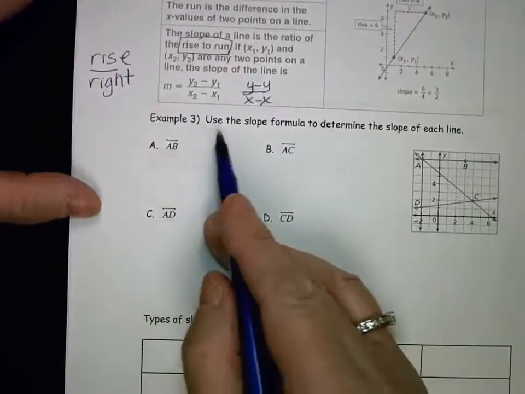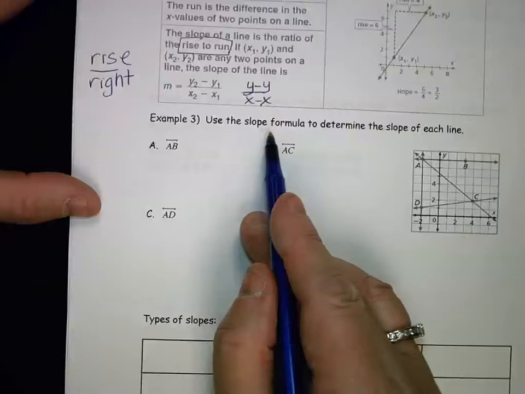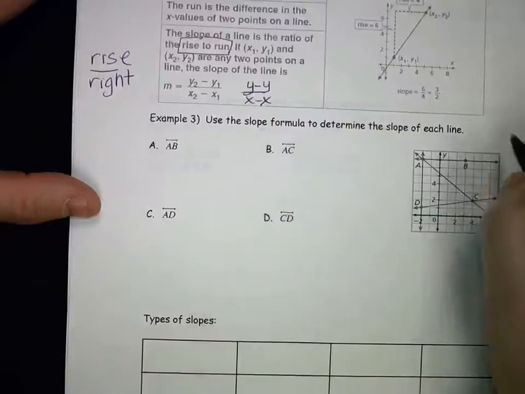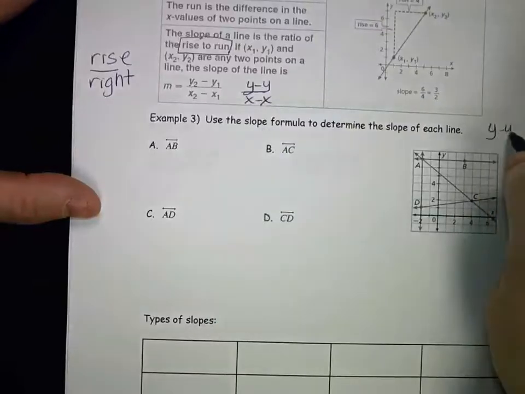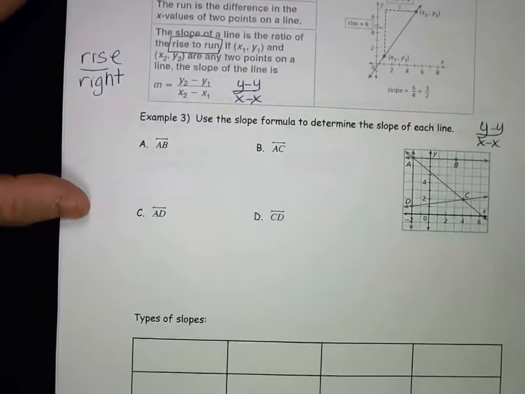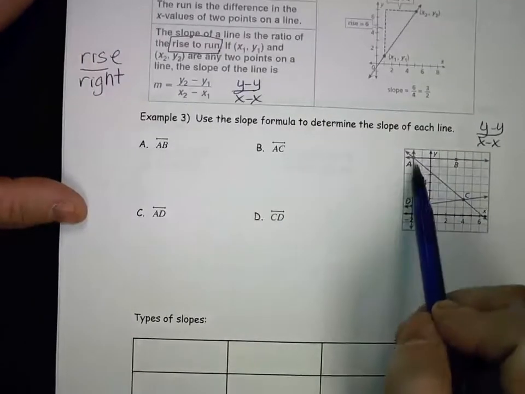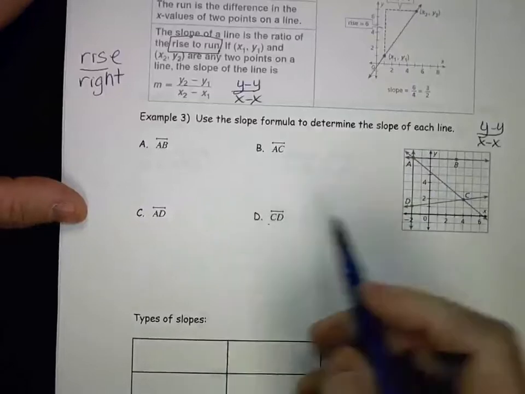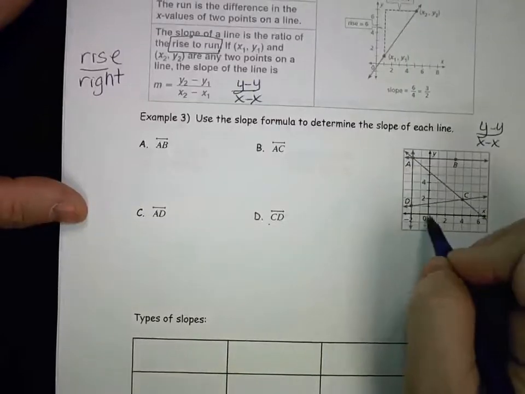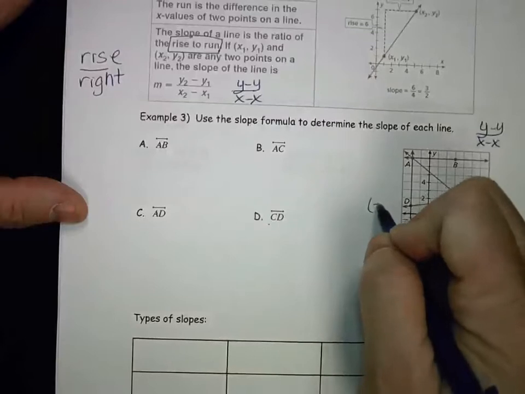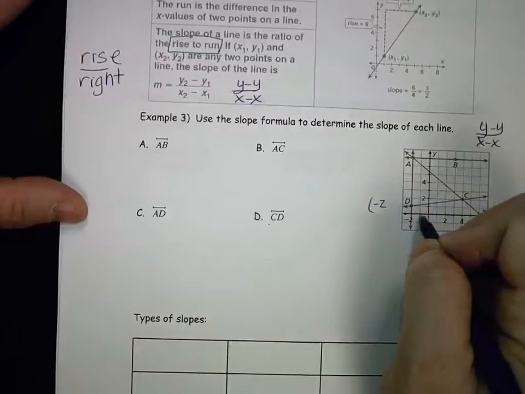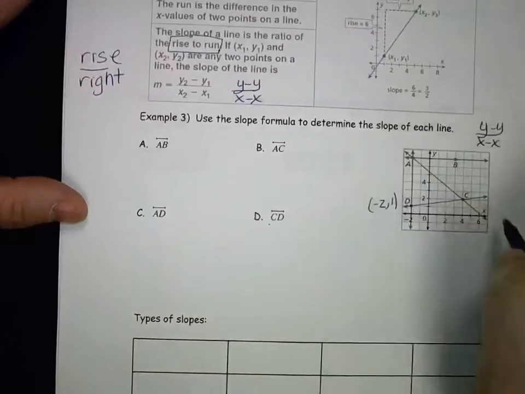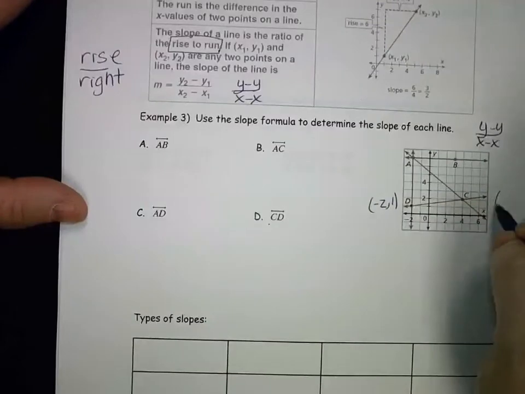So our next example, we are asked to use the slope formula to determine the slope of each line. And I'm going to write that formula here just so I have it to refer to. And I'm going to start with CD. I'm going to start with the last one. D is the point -2, 1. And C is the point 4, 2.